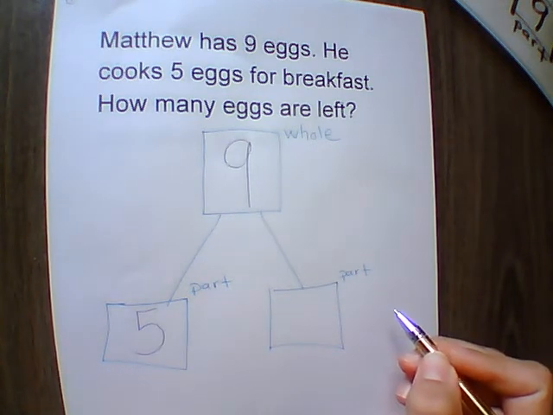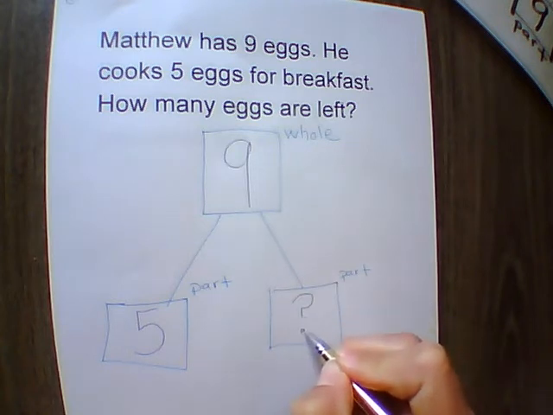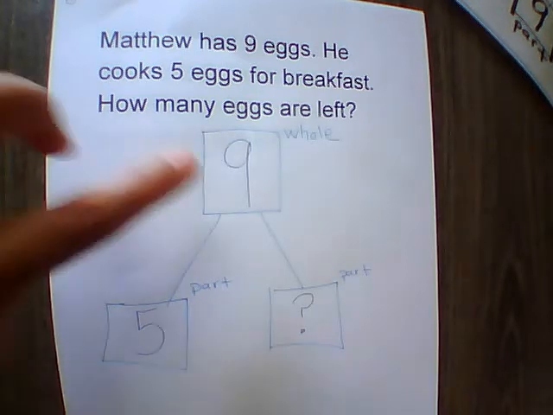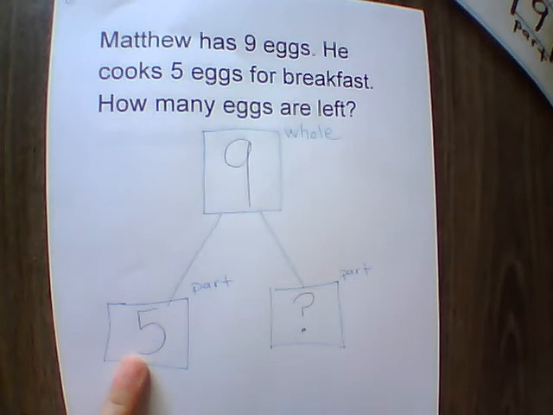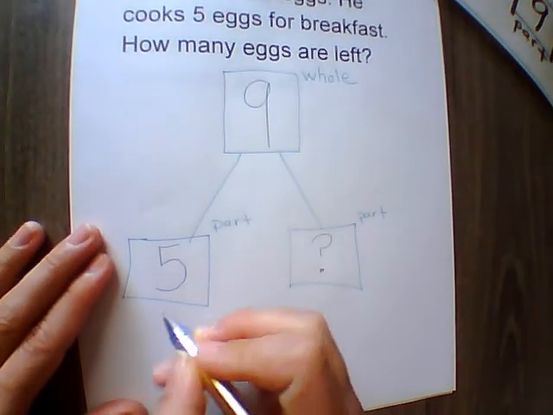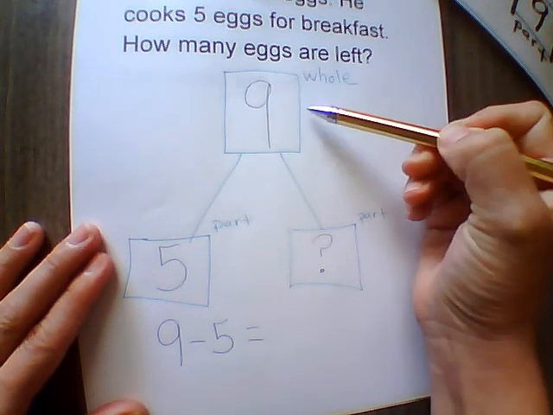But then we need to know how many are left after he cooks them. So that's where our question mark is. Looking at our chart, our whole part, what type of equation do you think we're going to use? We have the larger number, we have one of the smaller numbers, and we need to find another smaller number. So we're actually going to subtract. We're going to take the 9 minus the 5.